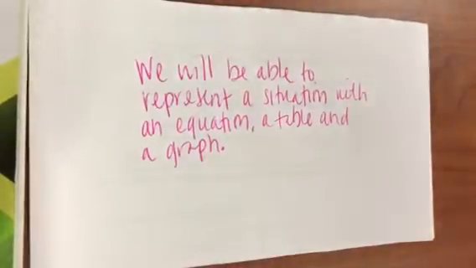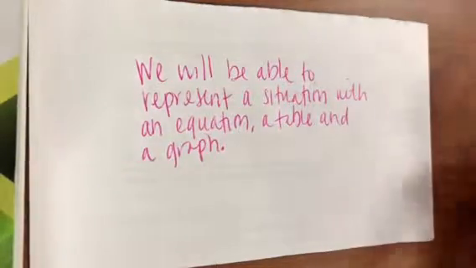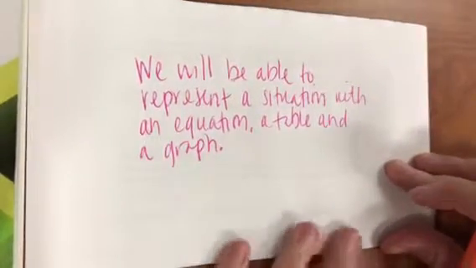Our learning target today is we will be able to represent a situation with an equation, a table, and a graph. That's a lot of stuff to do. I know, but it all intertwines. It's so easy. I'm going to tell you guys right now, those multi-step equations, coming up with those situations before was a little challenging. But these are so much easier, and you're going to see this one I came up with within 5 seconds. So check it out.